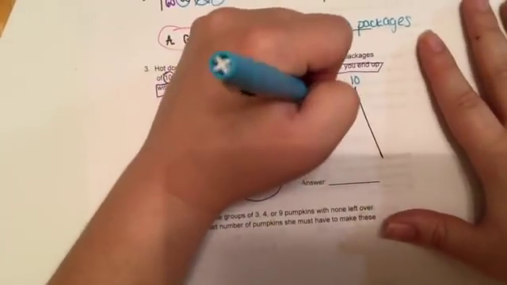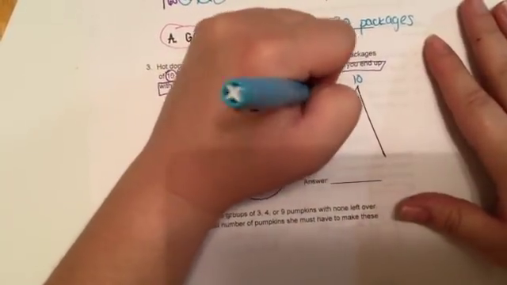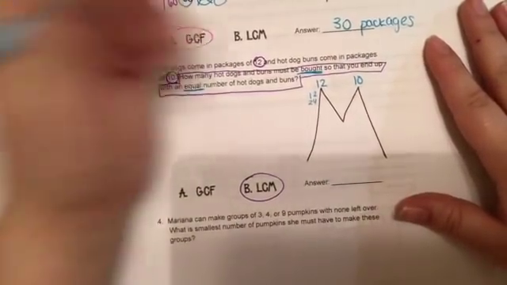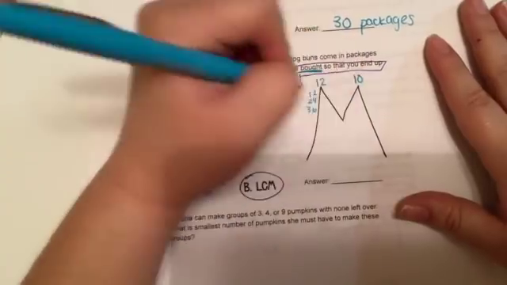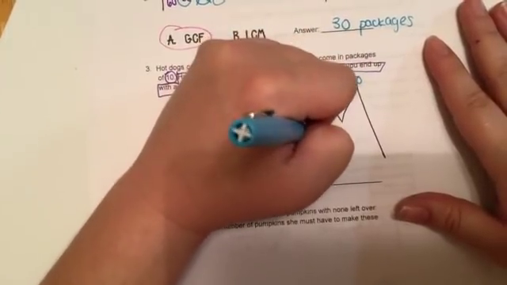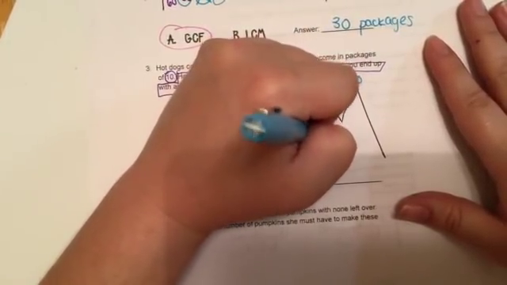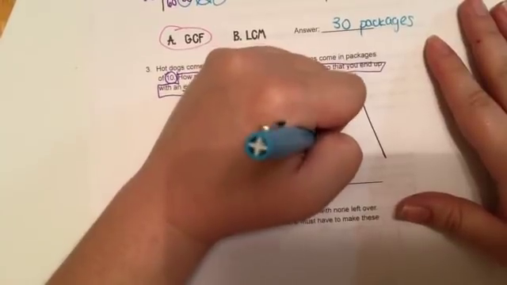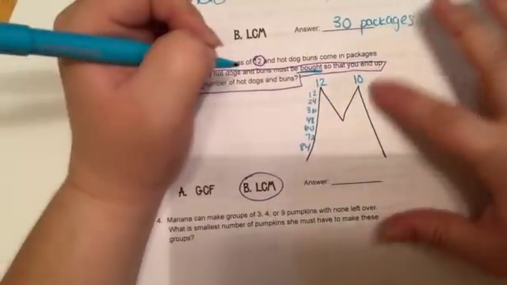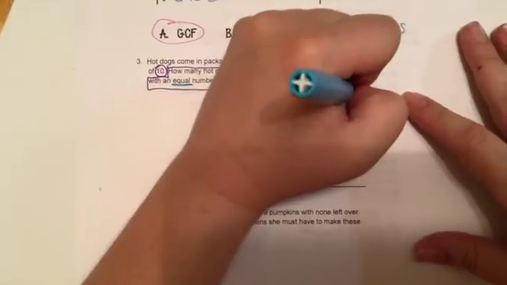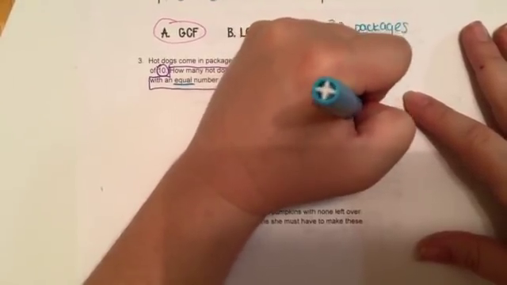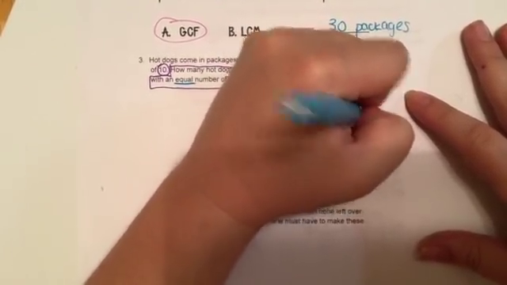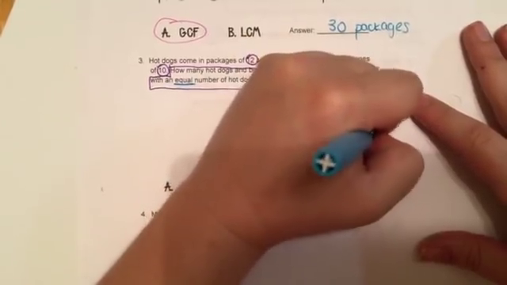If it's helpful, you can use your multiplication chart for this. So I've got 12, 24, 36, 48, 60, 72, 84. Now let's do tens. We've got 10, 20, 30, 40, 50, 60.